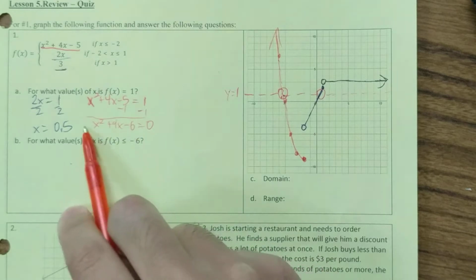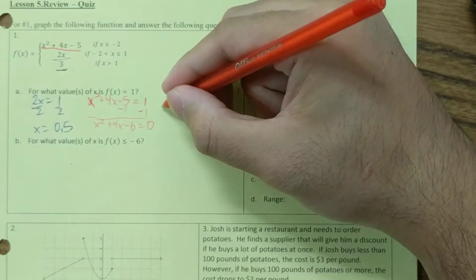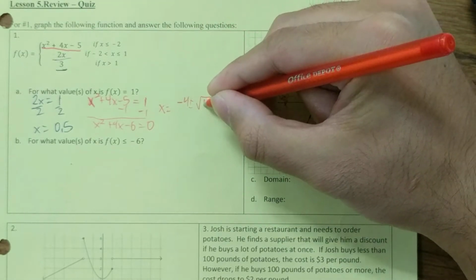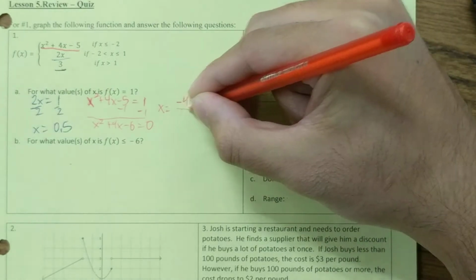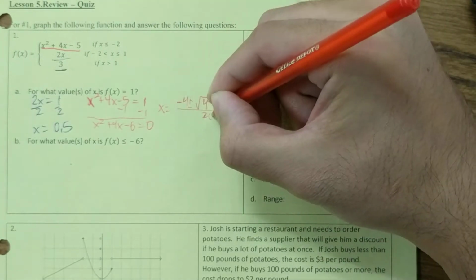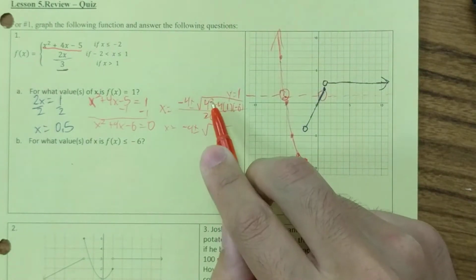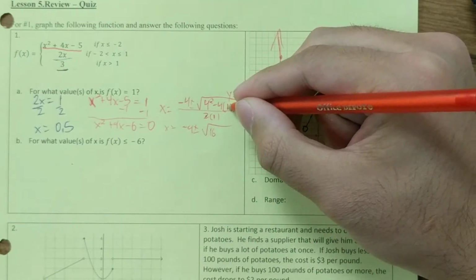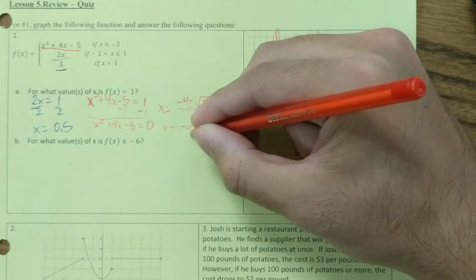Okay, so unfortunately the resulting quadratic is not factorable, so I'm going to choose to use the quadratic formula. Okay, 4 squared is 16, and then -4 times 1 is still -4 times -6 is +24.